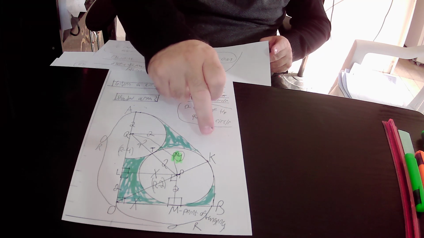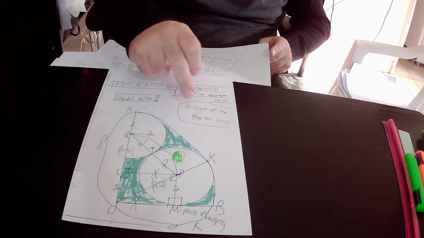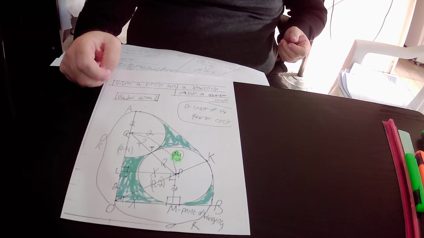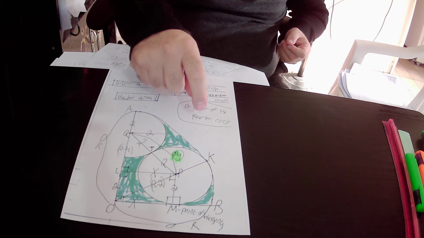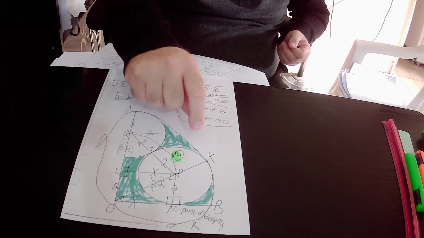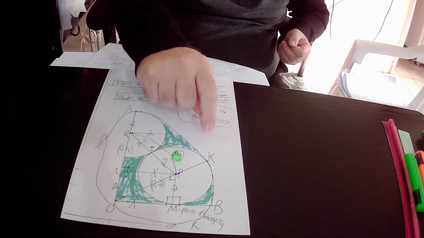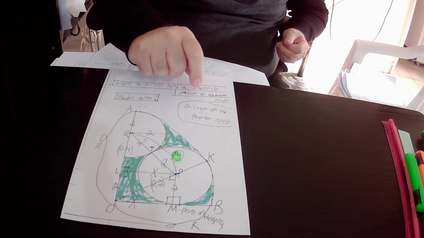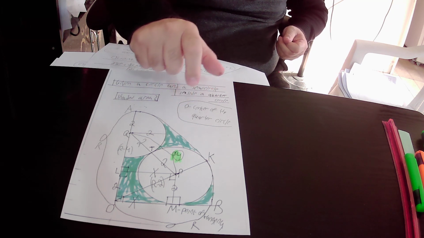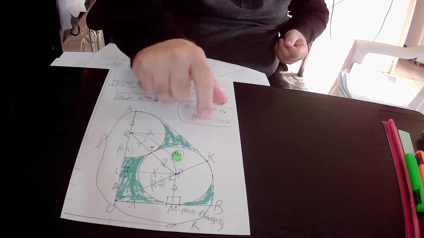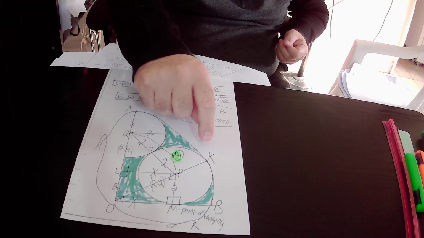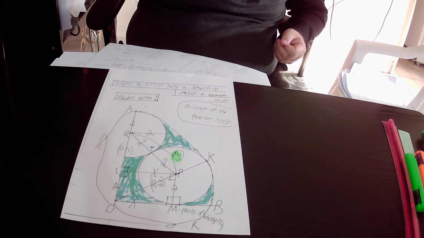That is to say, they are touching each other internally at point K. And whenever you have two circular shapes that have an internal tangency, then the straight line that joins their centers together must pass through their touching point. In this case, it is point K.